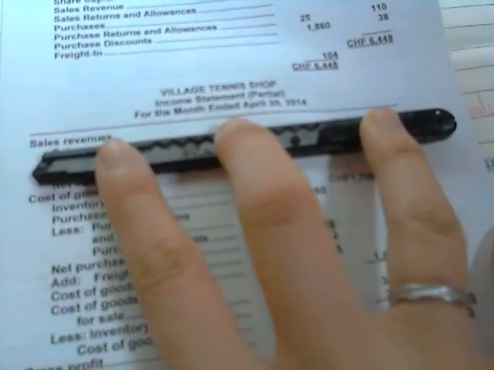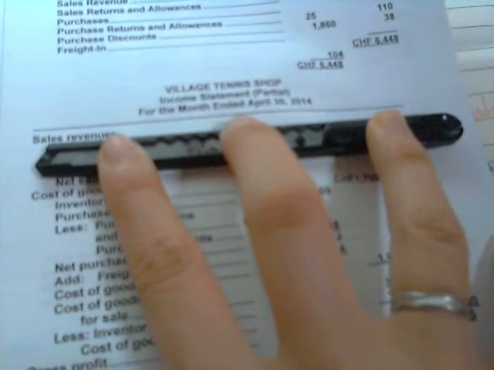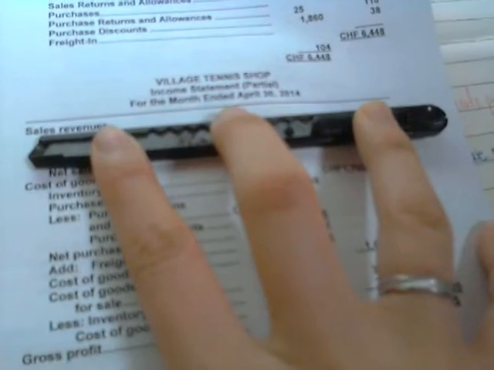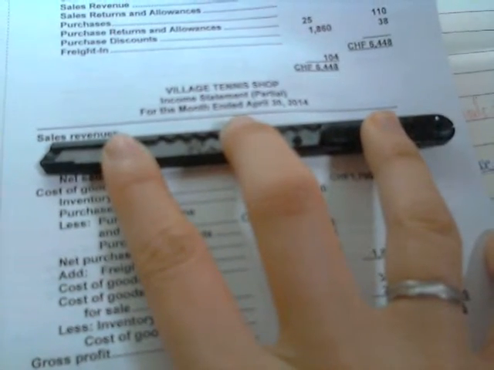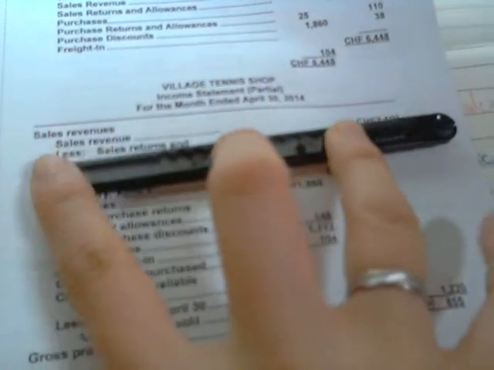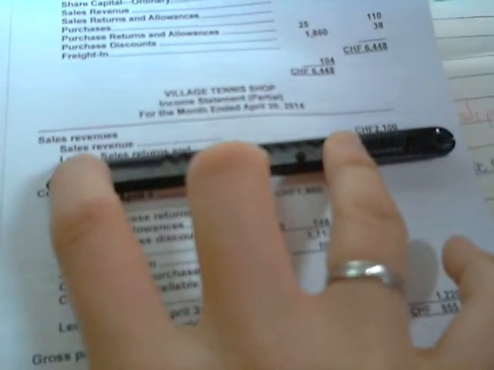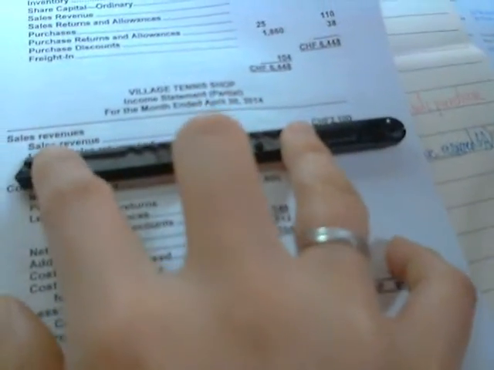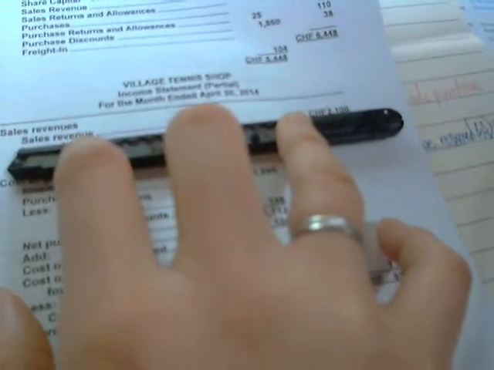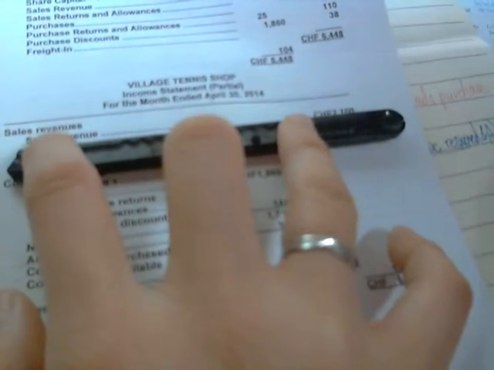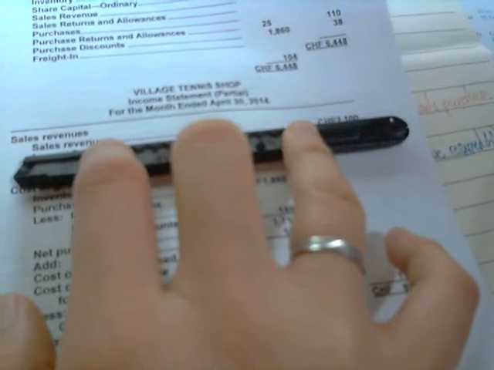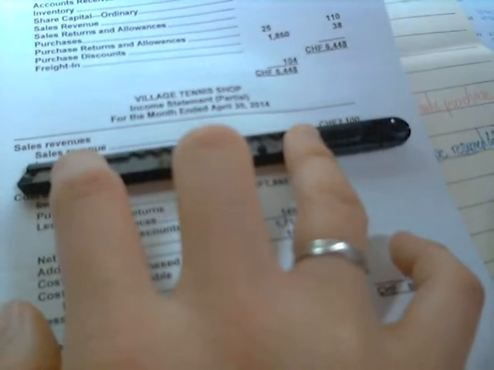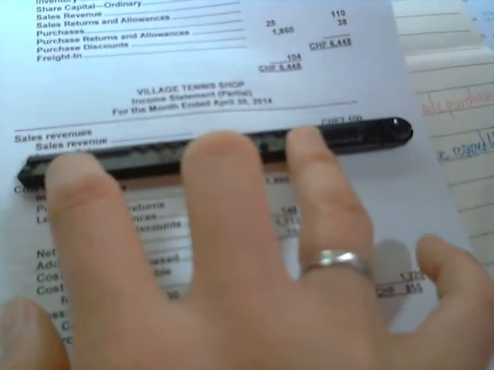For the sales revenue, we don't take this sales revenue directly from the accounting book. You see here it writes sales revenue. I guess in the exam you can write sales or sales revenue, whatever. You just need to know this sales revenue number is not the right number we want. We still need to do some adjustment.